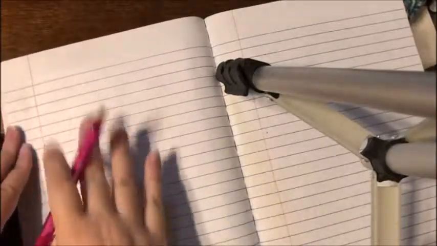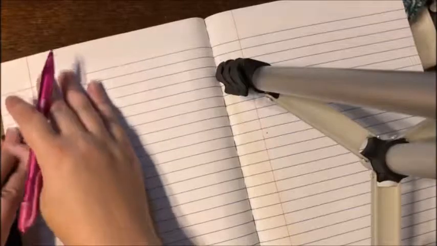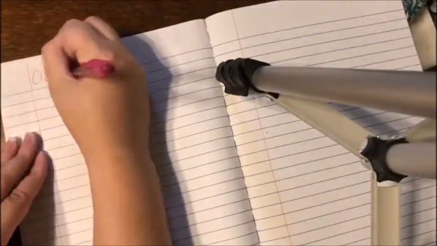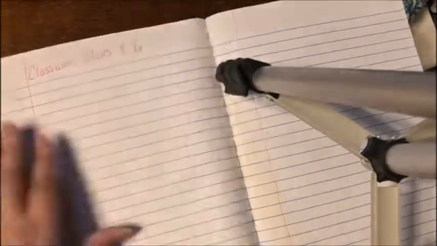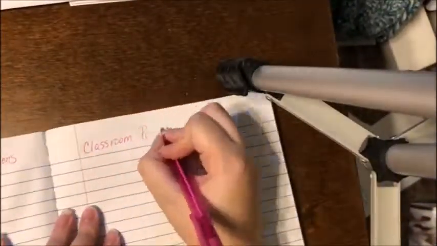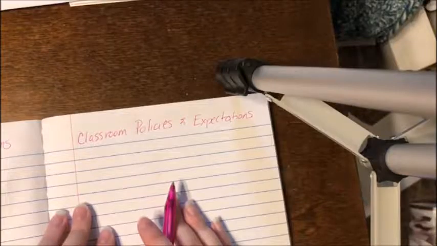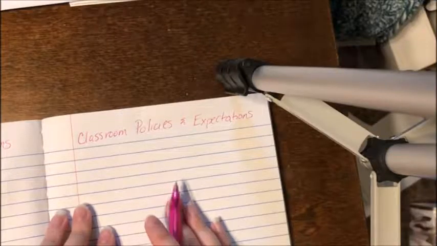At the top of this page, you're going to write classroom policies and expectations, on this page and this page right over here. If you want to write it as one big thing all the way across, you can. So again, classroom policies and expectations at the top of both of those pages.